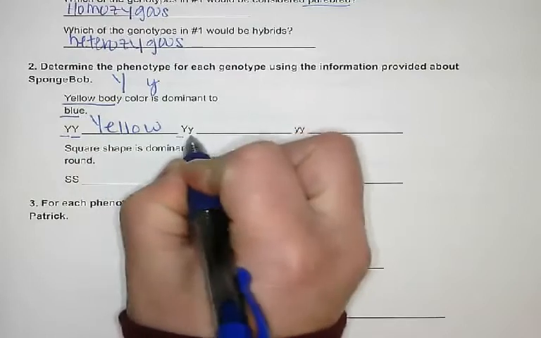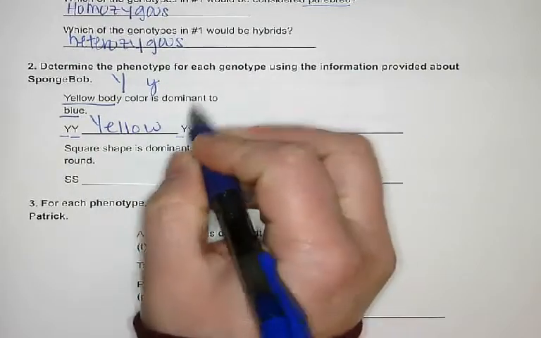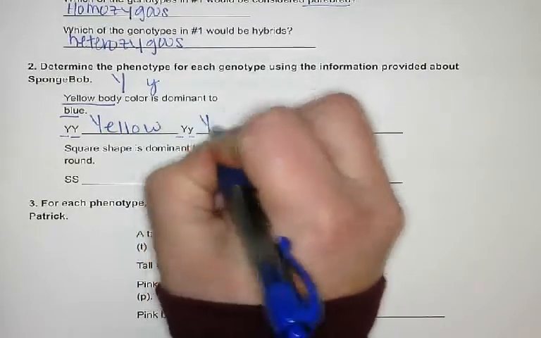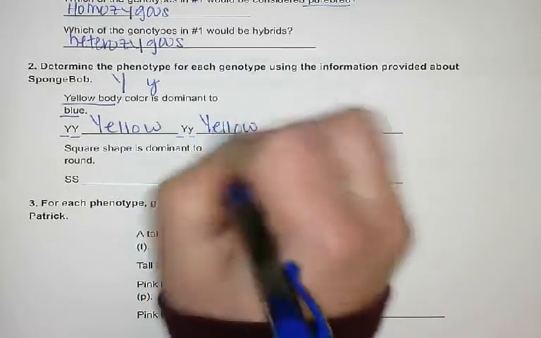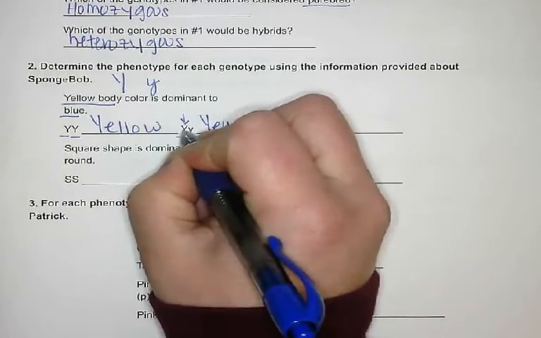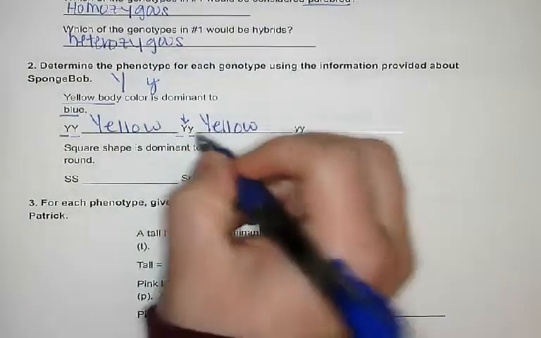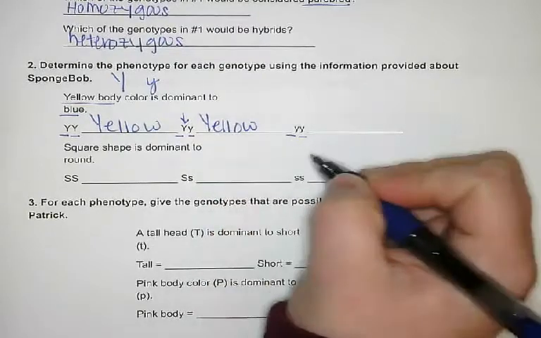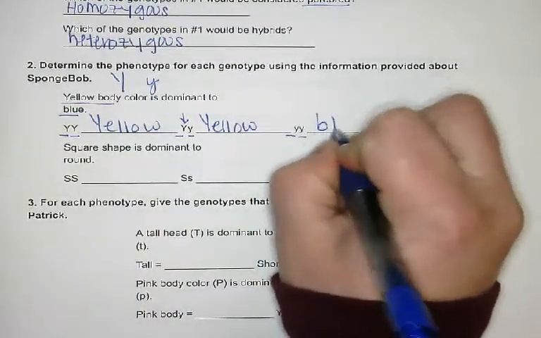If I have a big Y and little y, heterozygous, this is still going to be yellow because I have a big Y. If I have 2 little y's, this is going to be blue.